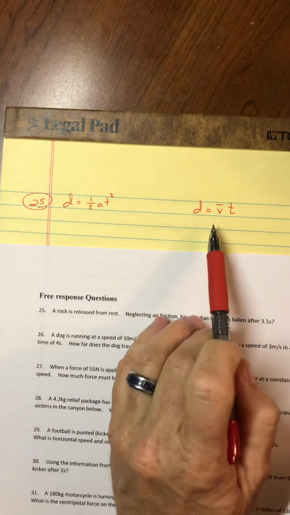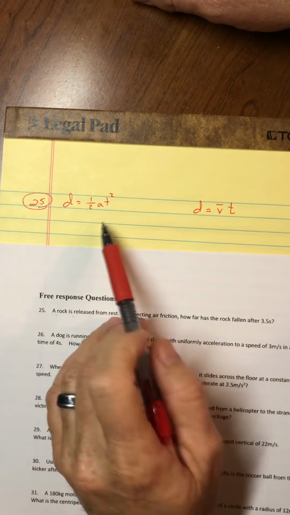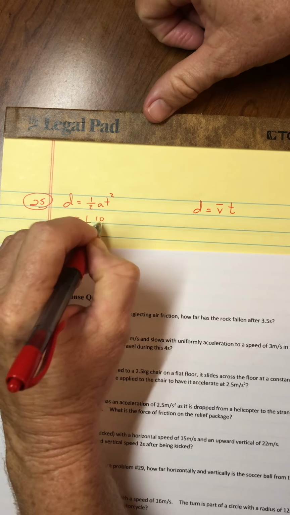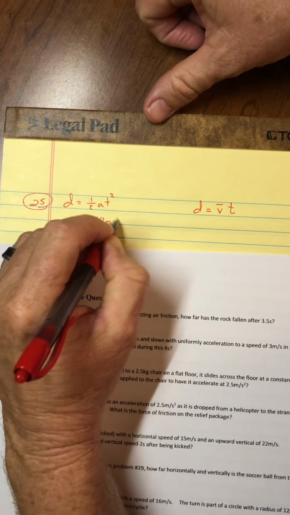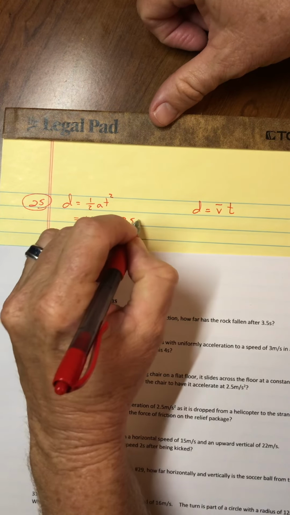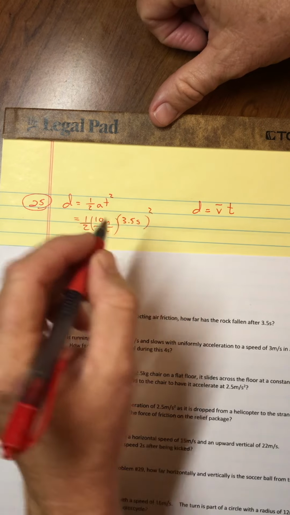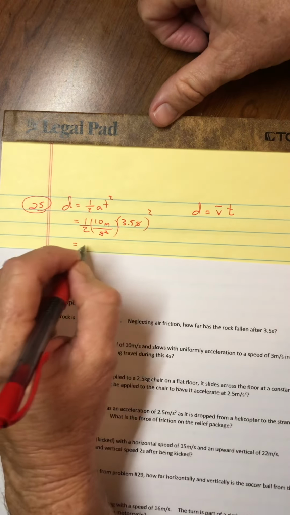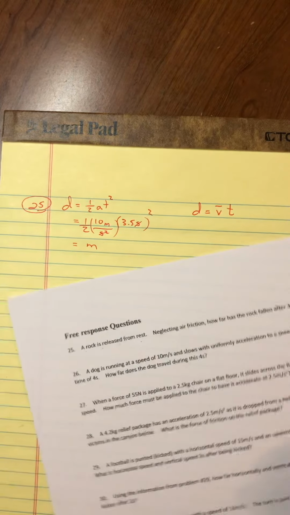So in some sense, I prefer this one because it doesn't have this restriction. But this one's an easy plug right into. I can just put a 1/2. I could put my 10 meters per second squared for the acceleration, and I could put my 3.5 seconds and square it. And so the squared and seconds, leaving me with just meters.